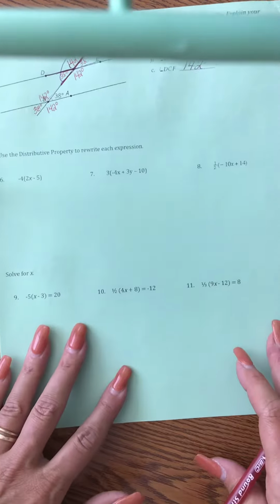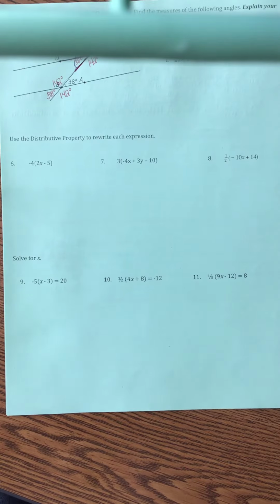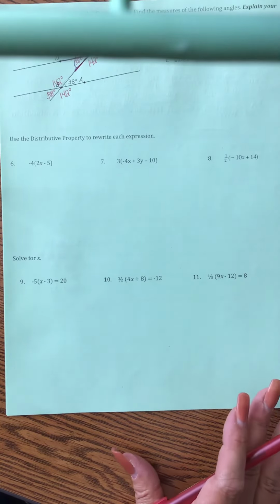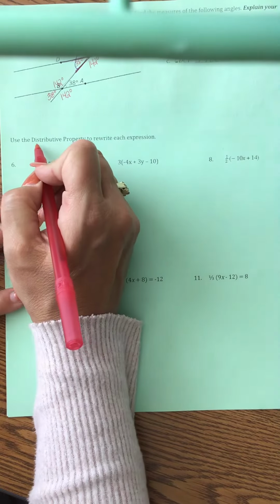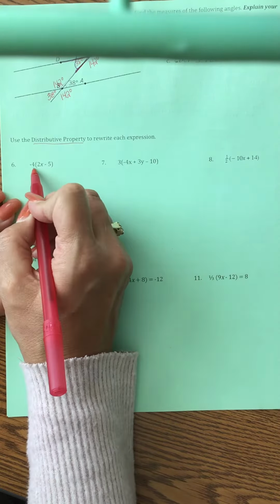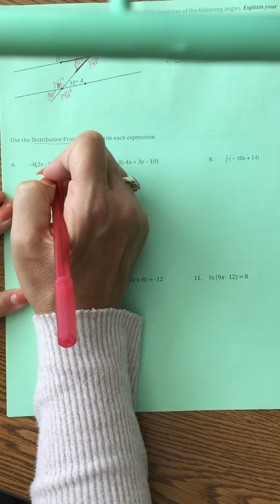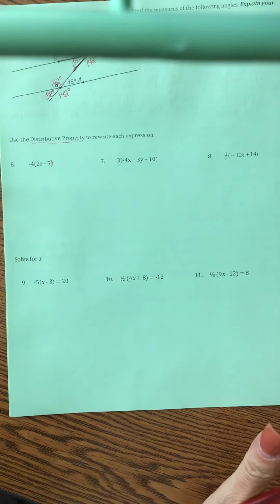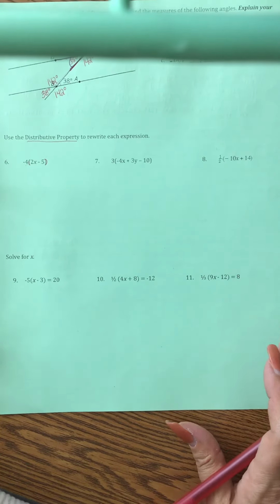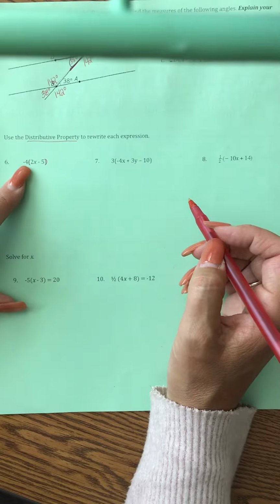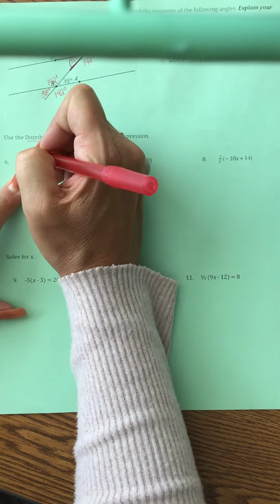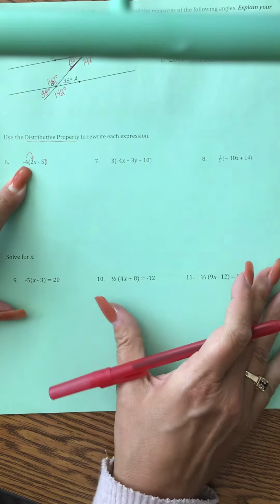All right, a little preview with using the distributive property to rewrite each expression. Distributive property means we need to distribute this number out in front of the parentheses to every term inside the parentheses. So, if we look at -4, we need to multiply that by the first term, which is 2x.